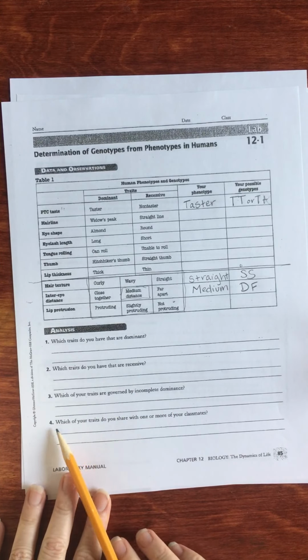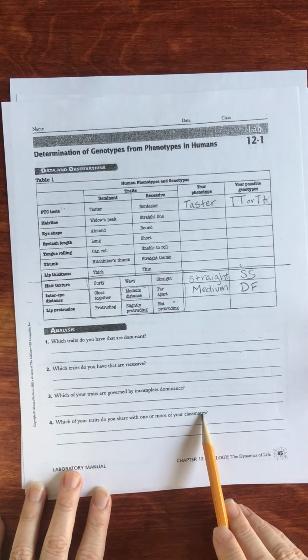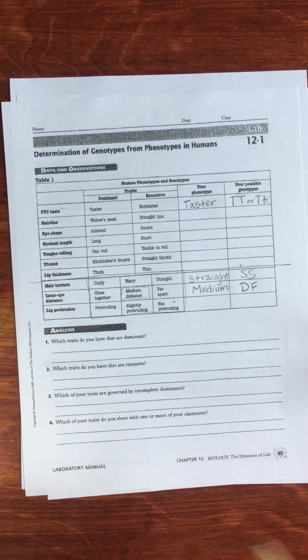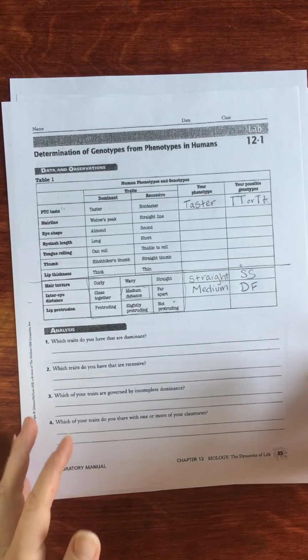One that kids get hung up on in home study is which of your traits you share with your classmates. And they say, well, I don't have any classmates. Well, go and check with your friends or your family or whoever is around. Look at their traits and see what do you have in common with them. What is totally different than what they have.